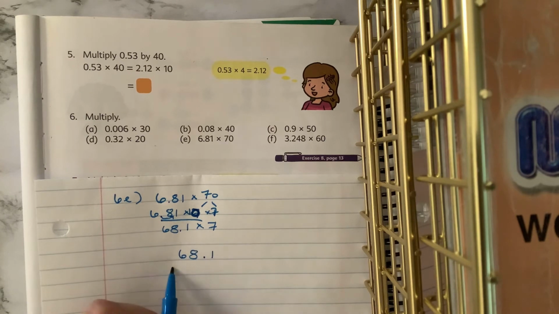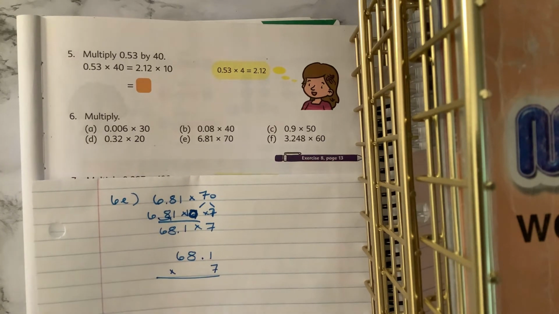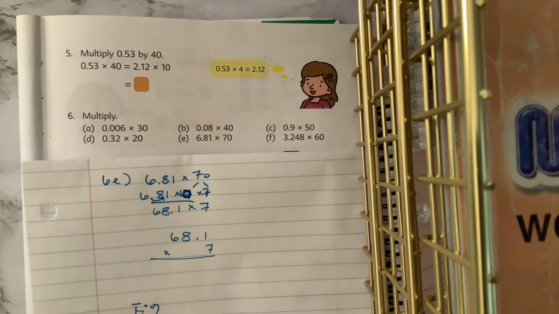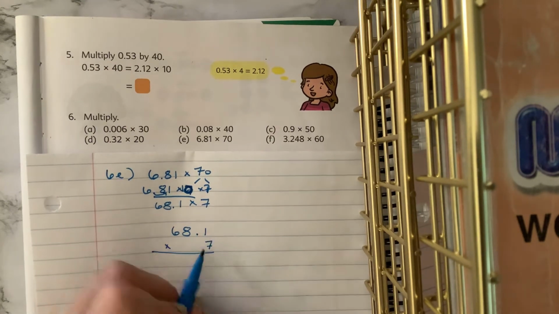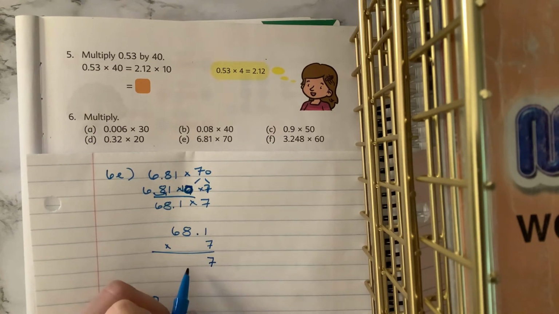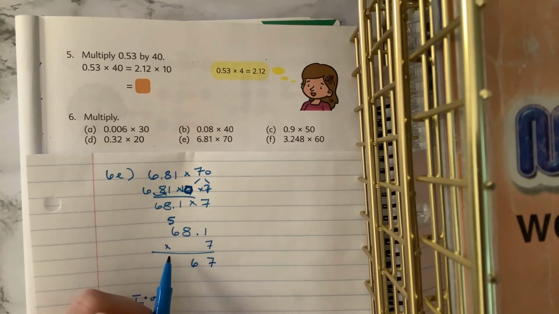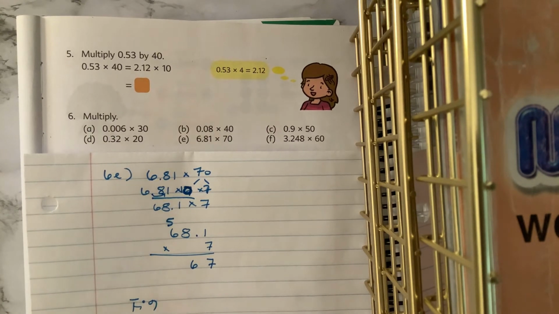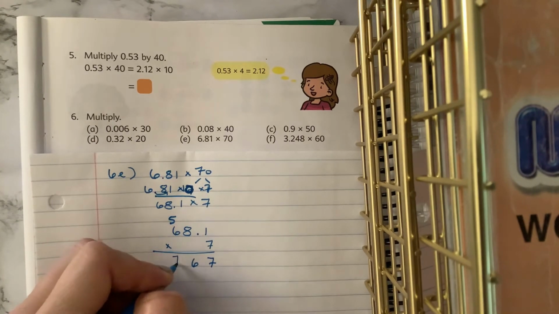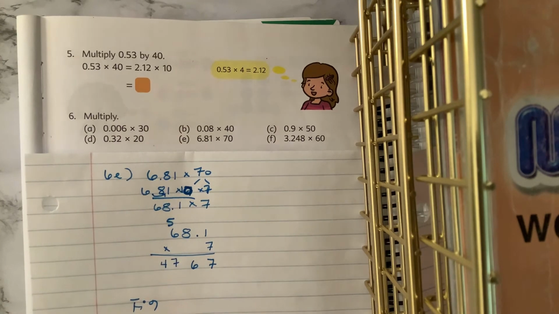Now, once we get here, we're going to have to write it vertically. That's not going to be one that you're going to be able to do in your head likely. And then just do that multiplication. 7 times 1 is 7. 7 times 8 is 56. So we write our 6 and carry that 5. 7 times 6 is 42. Plus 5 is 47. So these are the digits that are going to be in our final answer.